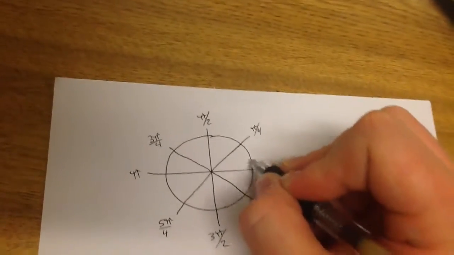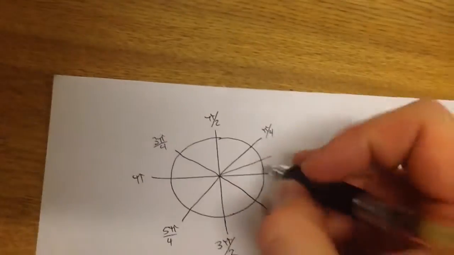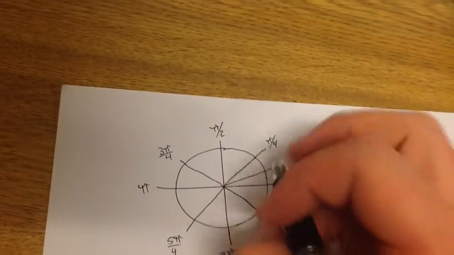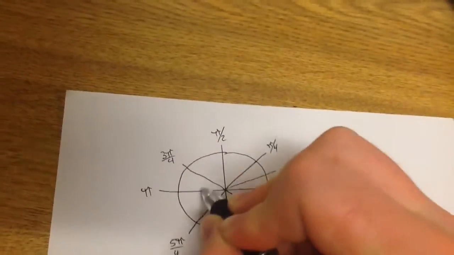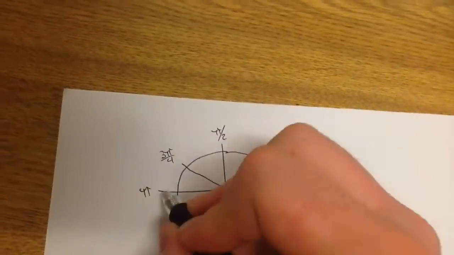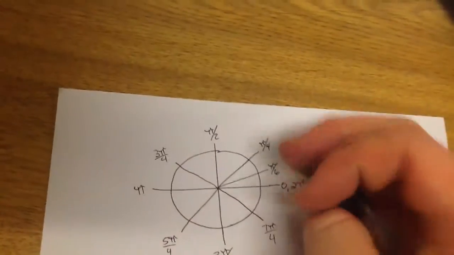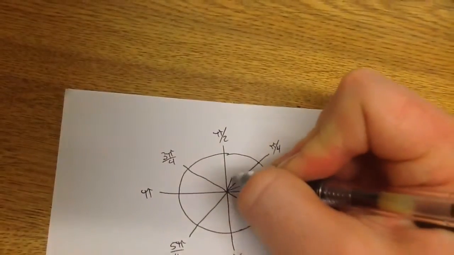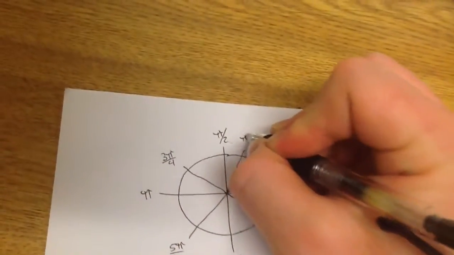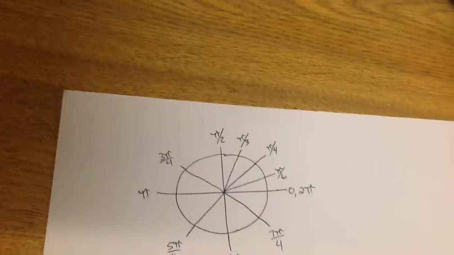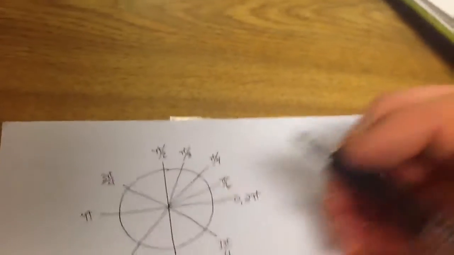So this angle right here, that's like a 30-degree angle. A 30-degree angle is 1/6 of 180 degrees. So 1/6 of pi, hey, that's pi over 6. All right? And if I double that and I go to a 60-degree angle, 2 pi over 6, well, 2 pi over 6 reduces to pi over 3. Right? So then just keep going with your fractions.